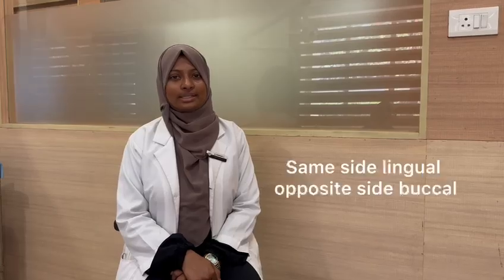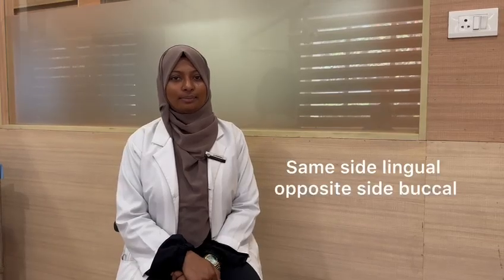Today we are going to learn about a dental radiographic technique SLOB, also known as same side lingual and opposite side buccal. Often objects such as root, implanted teeth or any foreign bodies may overlap on the same radiograph. SLOB helps us to identify whether it is on the lingual side or buccal side by taking a second radiograph.